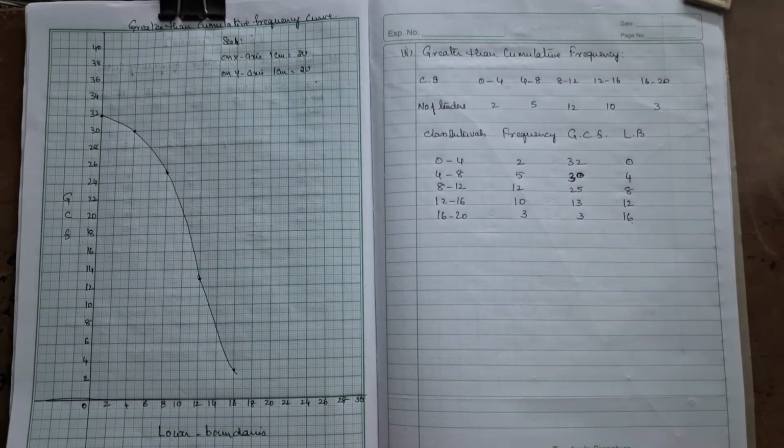Now the next one is greater than cumulative frequency. I have taken the same values, the same class intervals and frequencies. In your textbook, they have only given the less than cumulative frequency curve, but not the greater than cumulative frequency curve. It is only written in the last paragraph that you can prepare the greater than cumulative frequency in the same way. But they have not given you a graph, so I have made a graph for it also, children, for your convenience. Because if you understand both curves, only then can you answer the question given under the exercise.